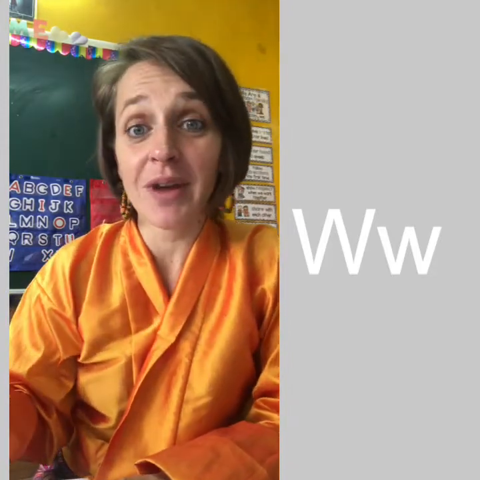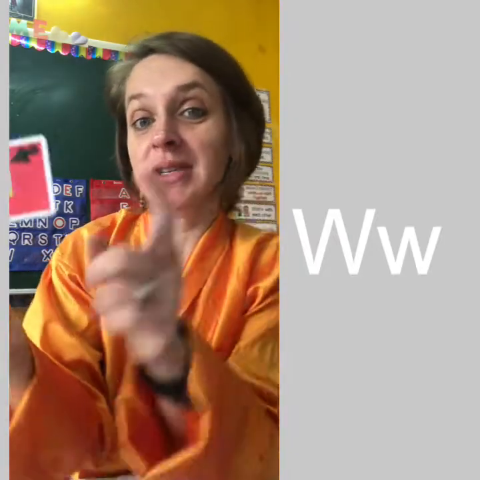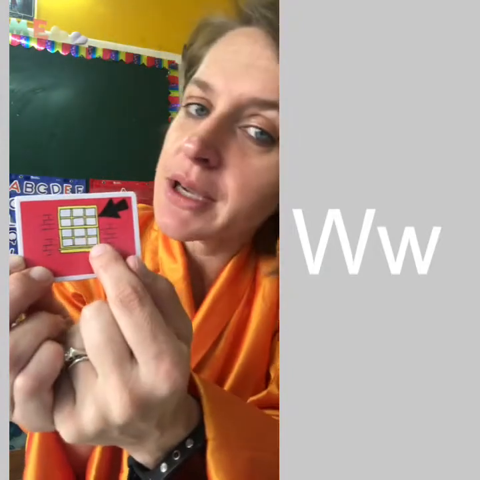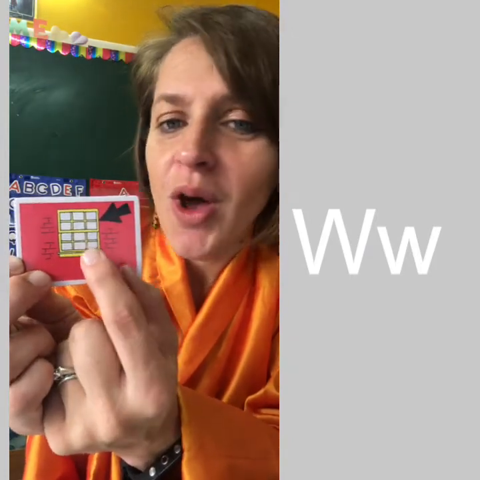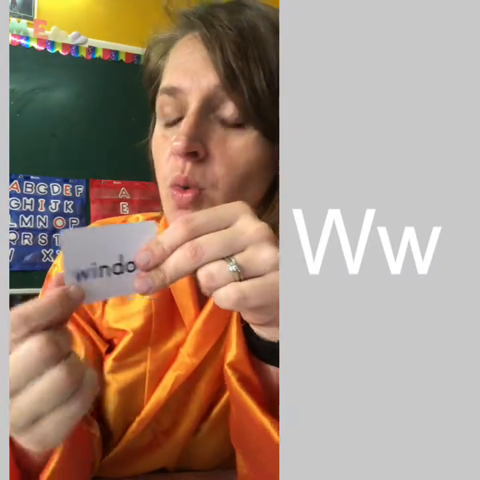Okay, so I have some pictures of some things that start with W, and let's see if you can guess what is the sound of W. So here's the first picture. What is this arrow pointing to in the picture? It's pointing to a window. Can you say window? Window. Window starts with W. This is a spider web.